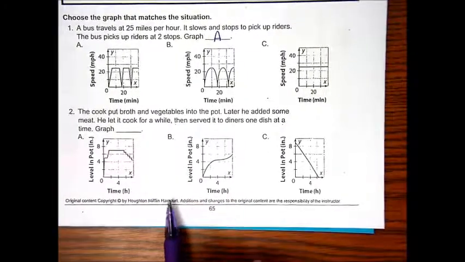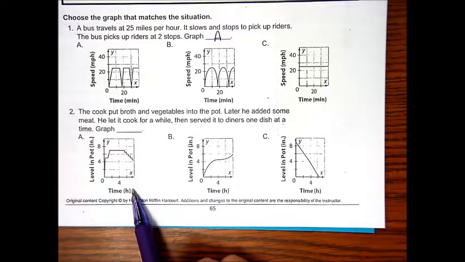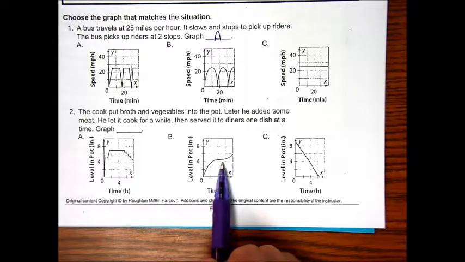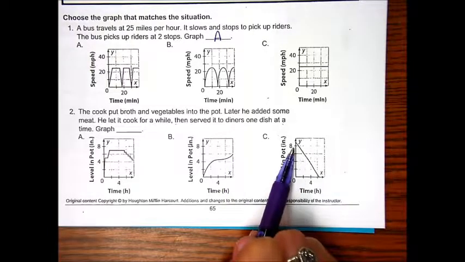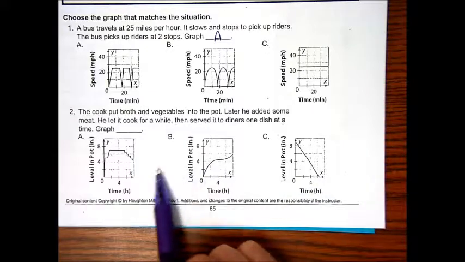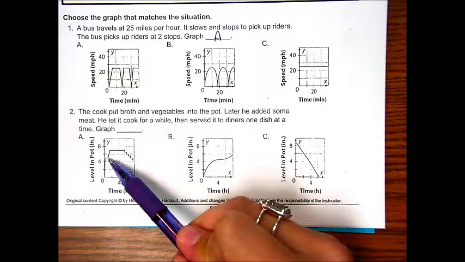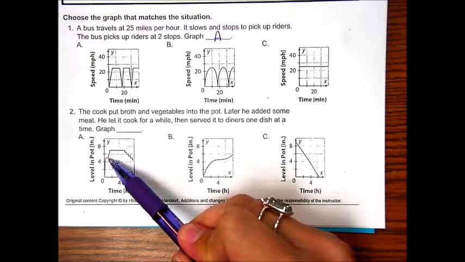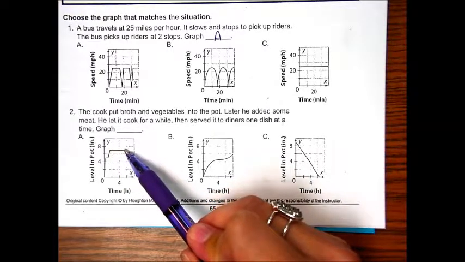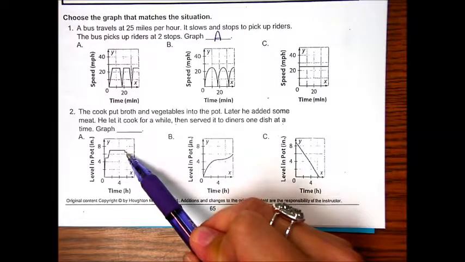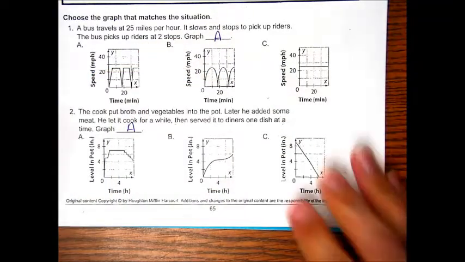So when we looked at this in class, a lot of students pointed out that the only graph that both increases and decreases is letter A. B only shows an increase in the level of contents in the pot. C only shows it decreasing. With letter A, we see kind of a sharp increase showing he added the broth and vegetables with a little bit of a pause where there was nothing more added. Later on, it goes up again when the chef adds the meat, and then he lets it cook for a while, remaining flat. And when he serves it one dish at a time, that's when we get kind of this little stair-step action at the end. So A would be the best choice for this one.